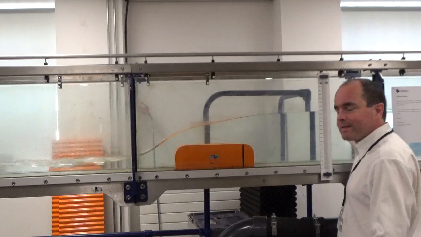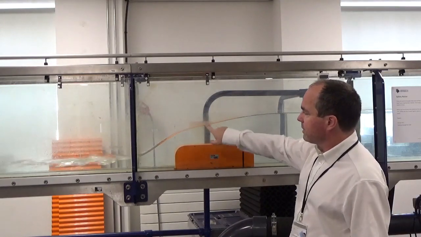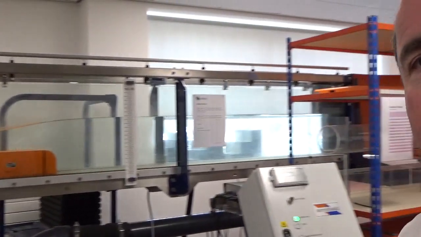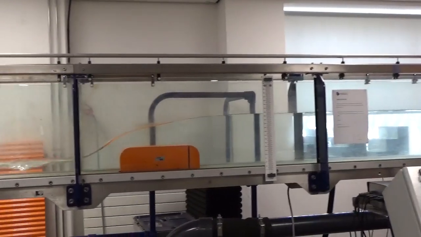Once again, we've got subcritical flow, critical depth, supercritical. It's the same thing again. I'll just pan around again. So that's the upstream portion, and look what happens further down here.